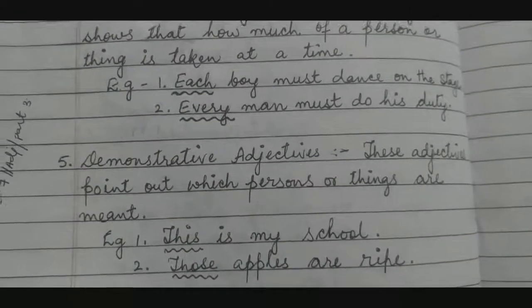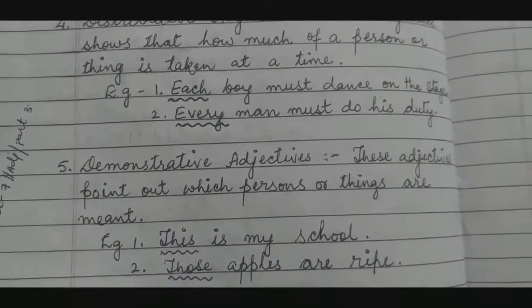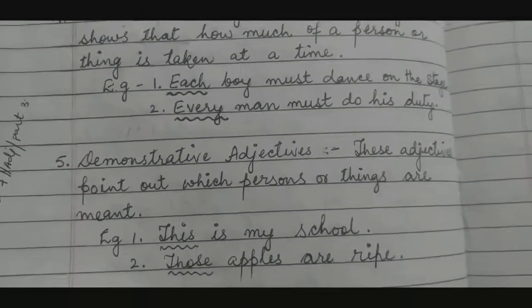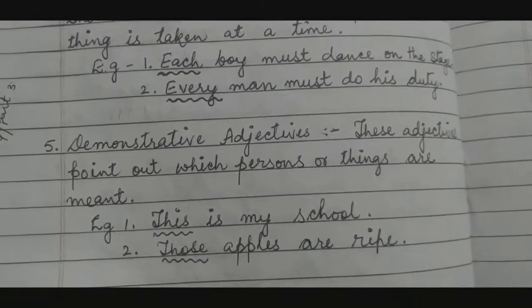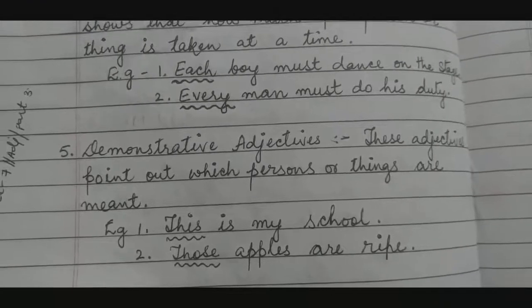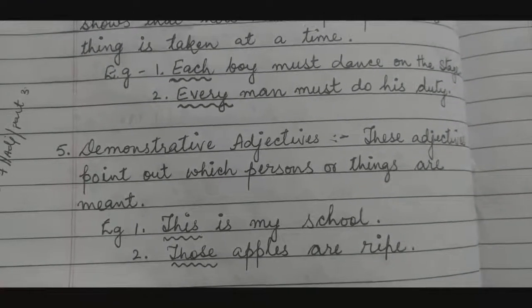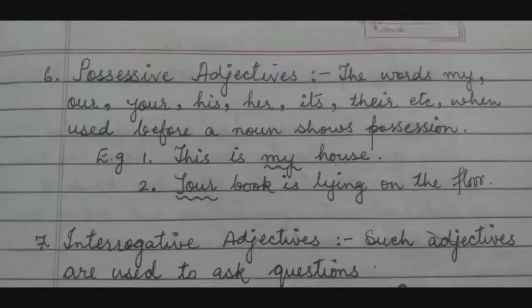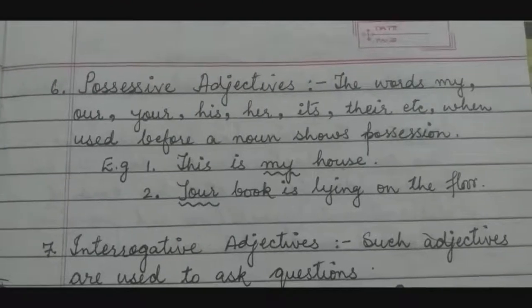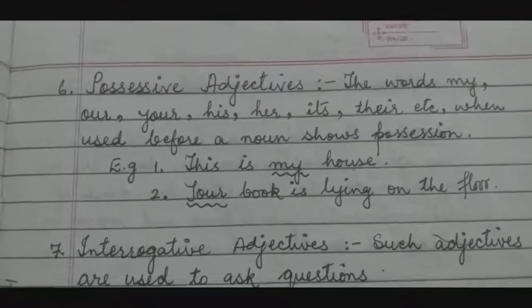Now I am going to teach the remaining 2 adjectives, possessive adjectives and interrogative adjectives. Let's see what are possessive adjectives.